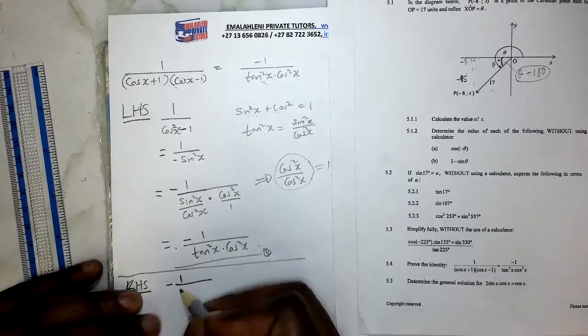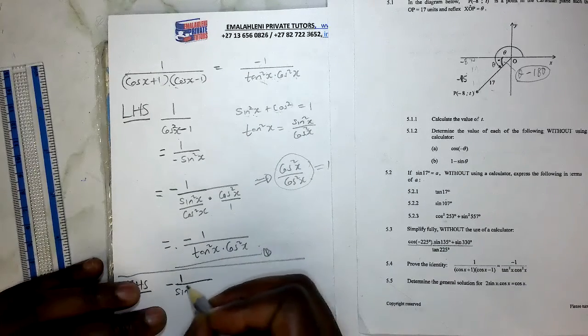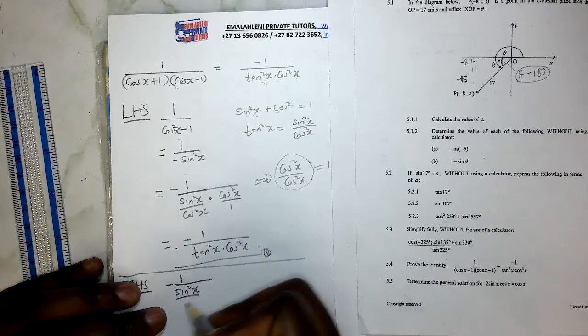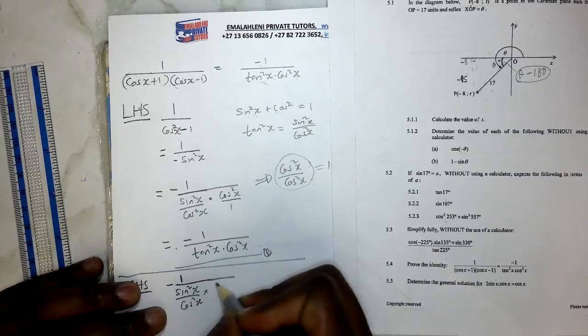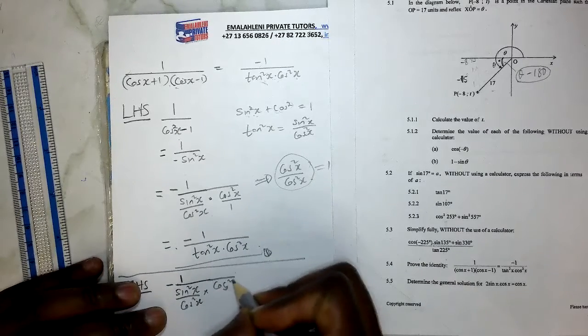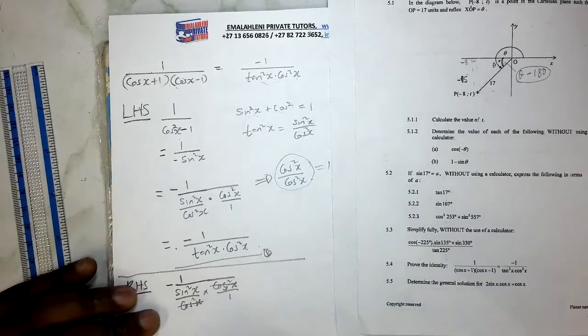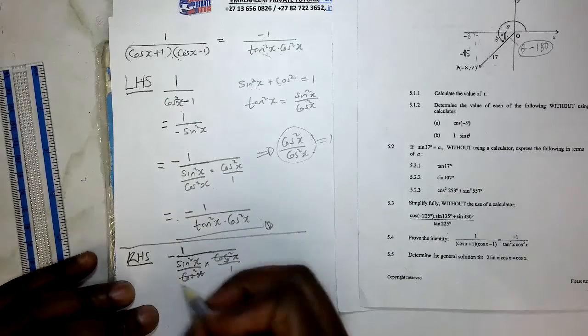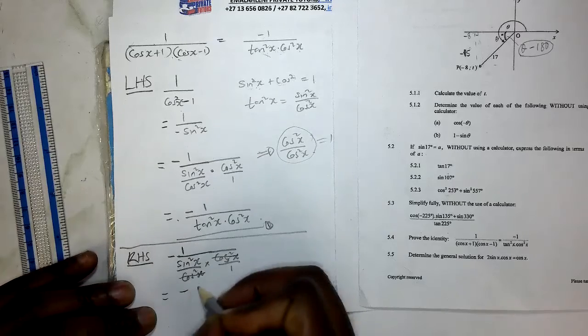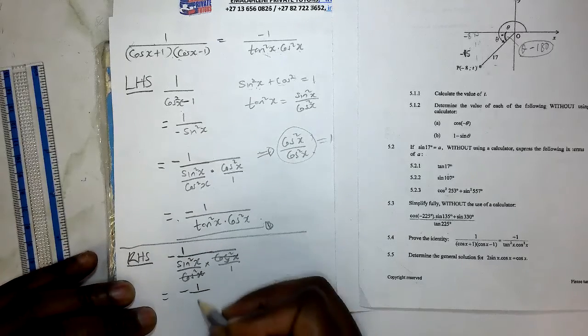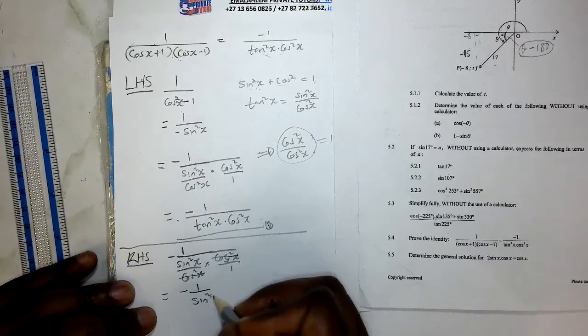Then what are we going to do? You're going to have sine squared x over cos squared x, times what you are already given, cos squared x over 1. Then these ones here will cancel. Now, when it cancels, what are we left with? We are left with negative 1 over sine squared x.